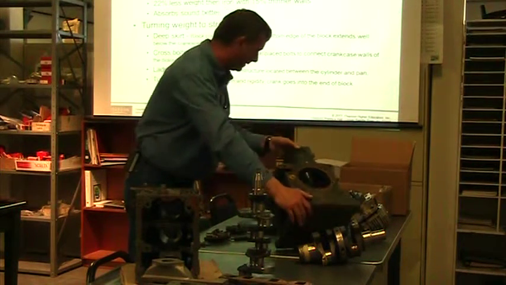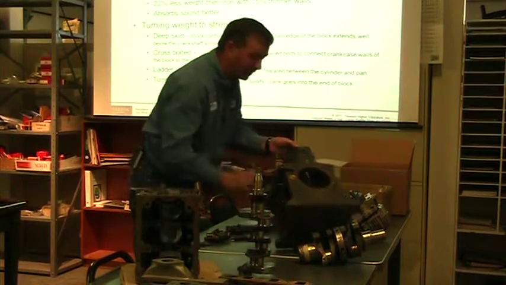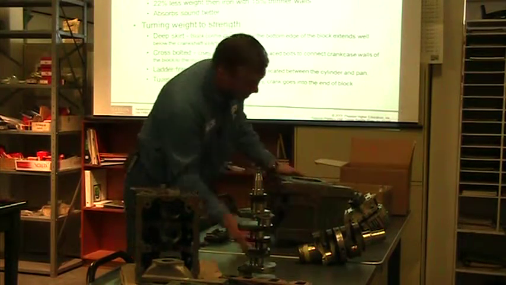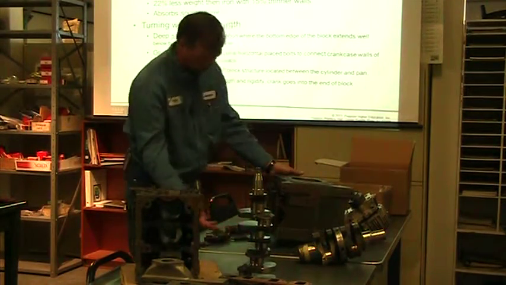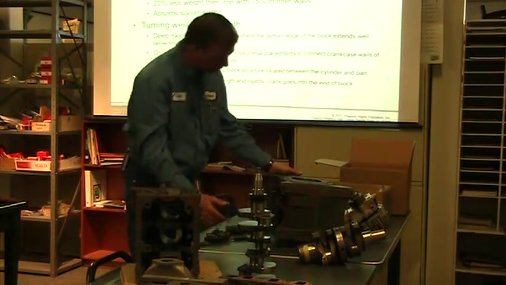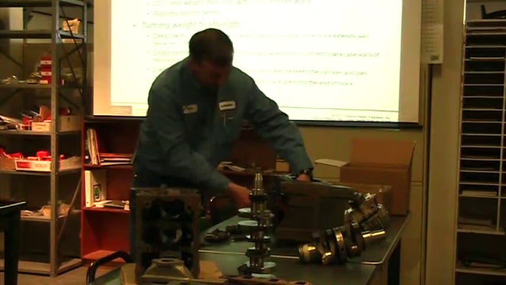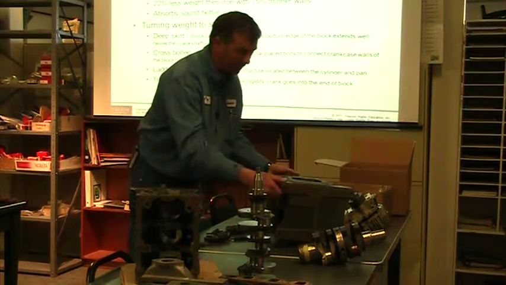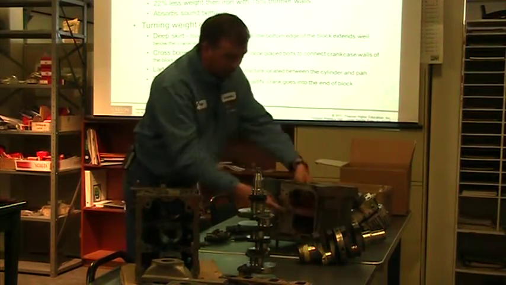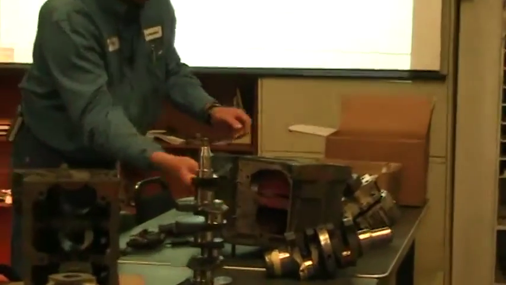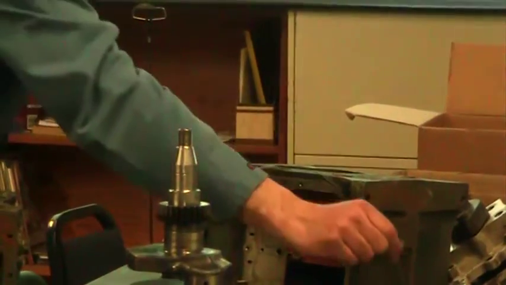And then, let's see if I can lay this down. Yes. Actually, this one goes in from the side. So this one is not coming from the bottom. This pin right here is what goes into this hole.